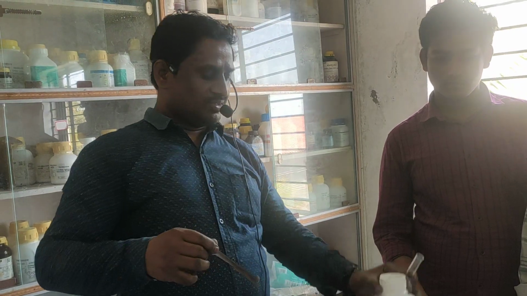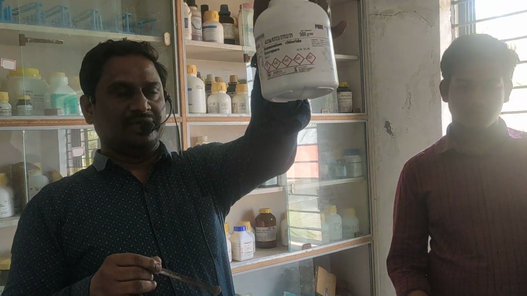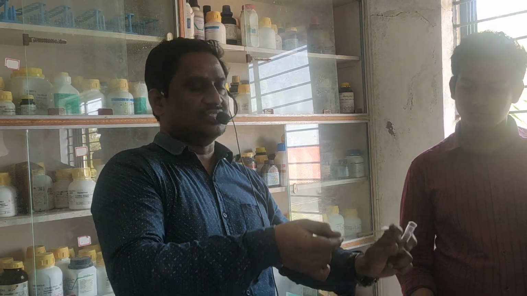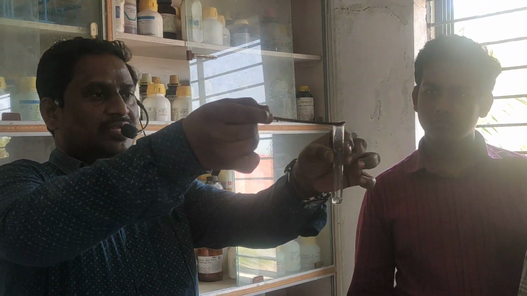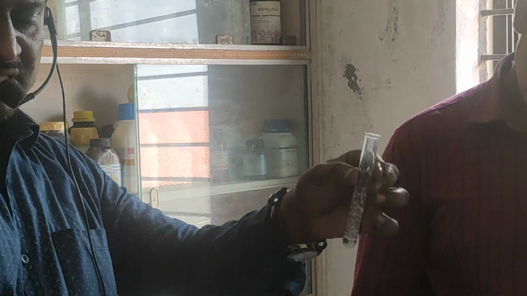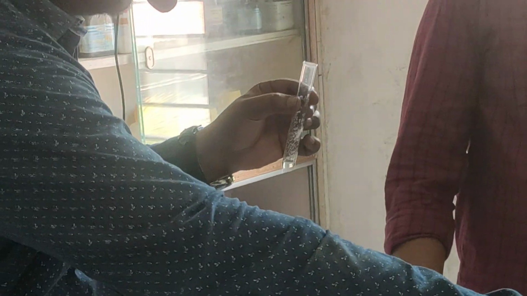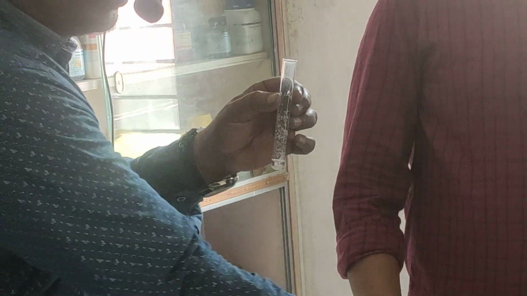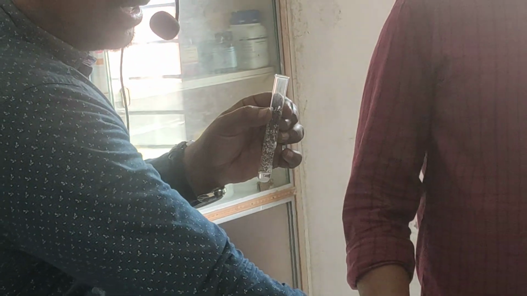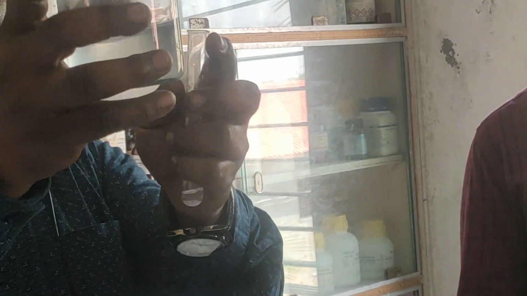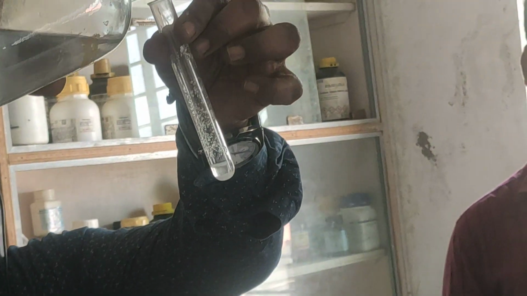Ammonium chloride is a solid, as you can observe here. I am adding this ammonium chloride to the given original solution. Along with this ammonium chloride, we have to add ammonium hydroxide. What should we add? Ammonium hydroxide. So you can observe here, this is ammonium hydroxide, and I add it.